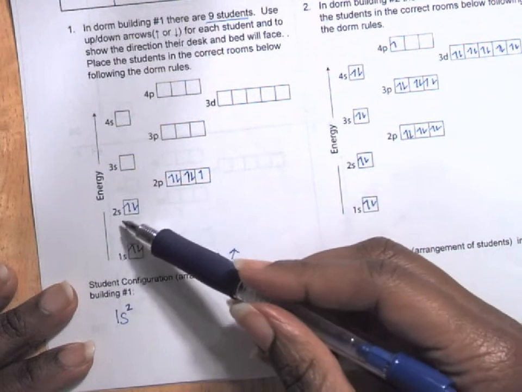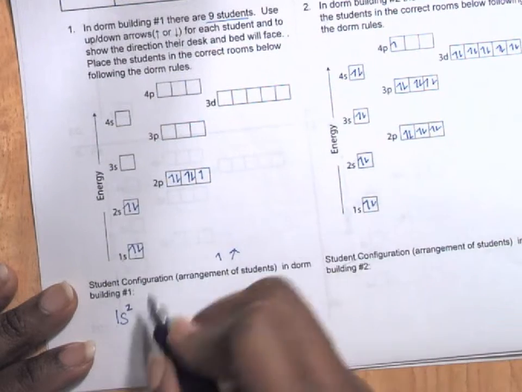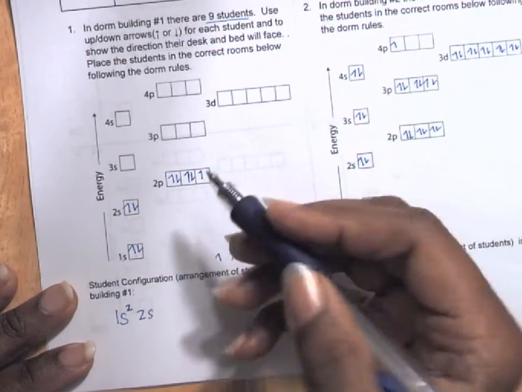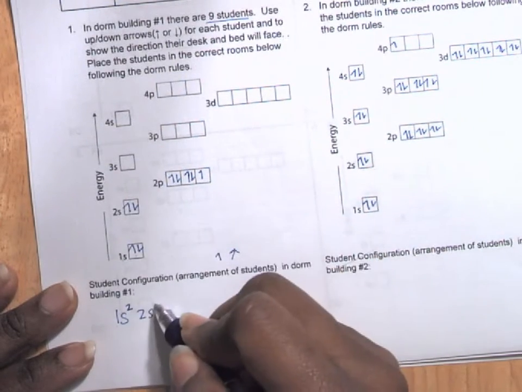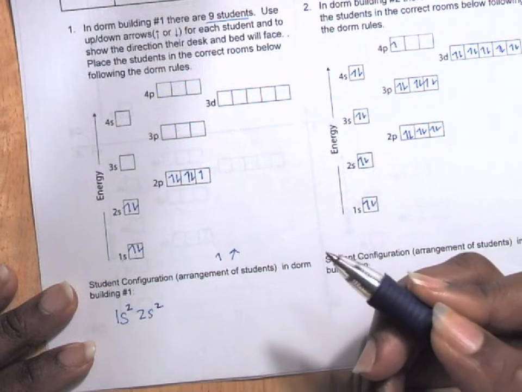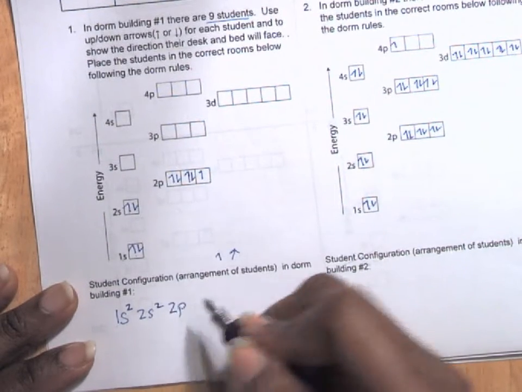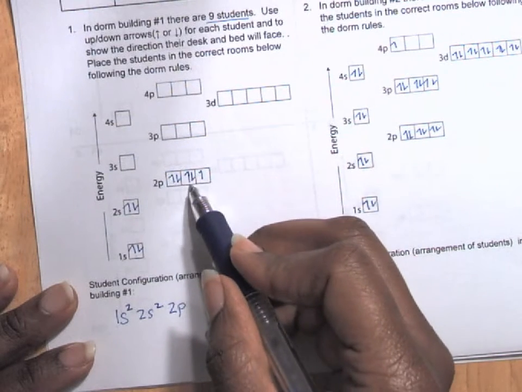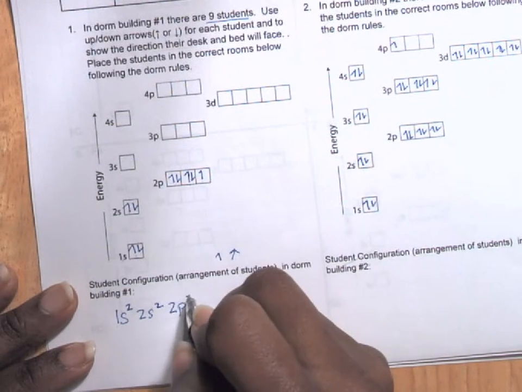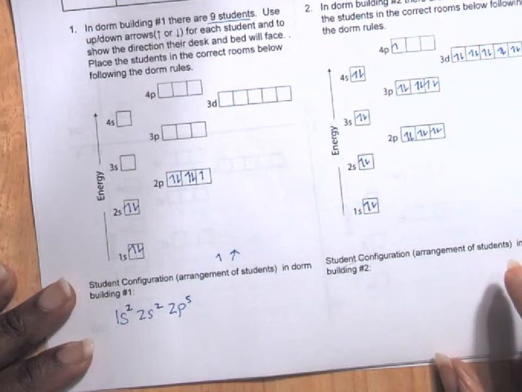Okay, let's go up to the next level. The next one is 2s. We just write 2s, and then we have 2 electrons. That's our superscript. Next one here we have 2p, and we have 5 electrons, so we write 2p5. Okay.